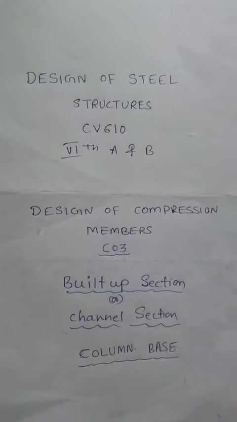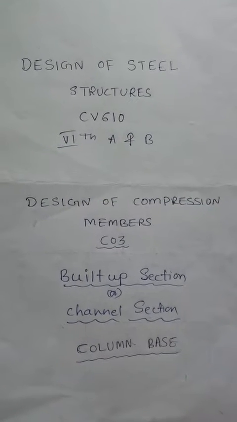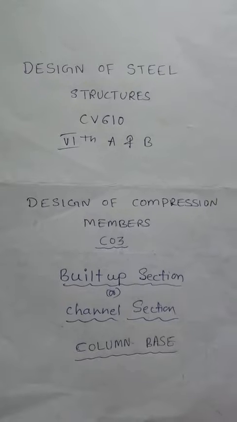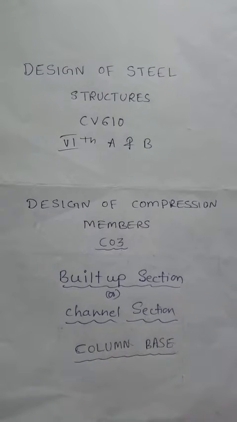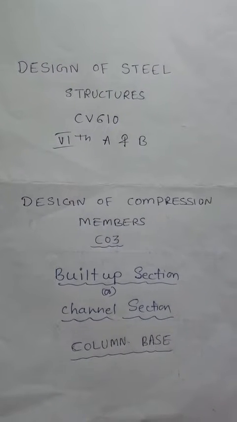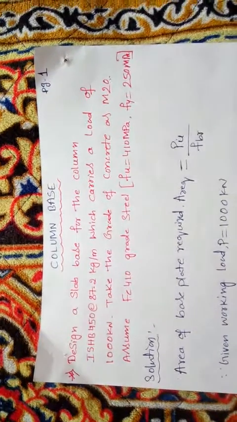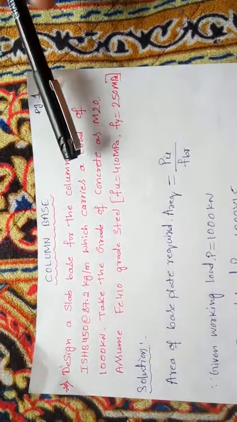In this video I am going to explain how to design a column base or base plate for the given column. Okay, so now I will take out the question. So this is the question. Now I will read it out.